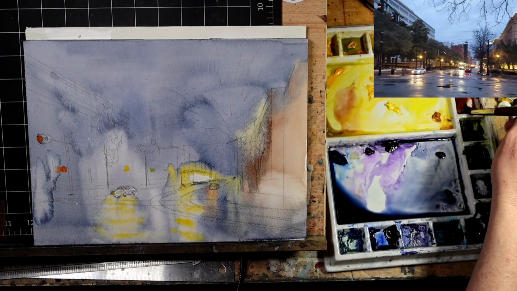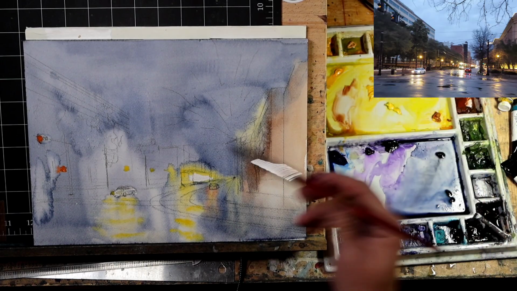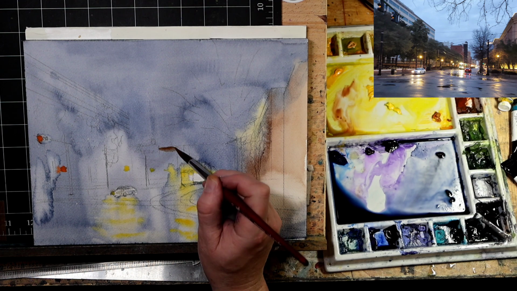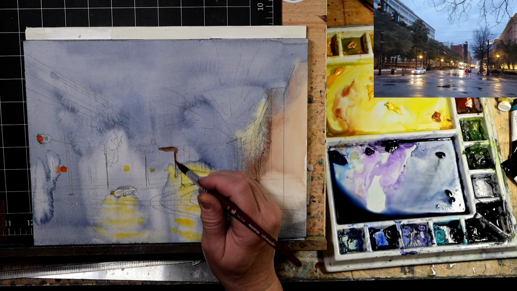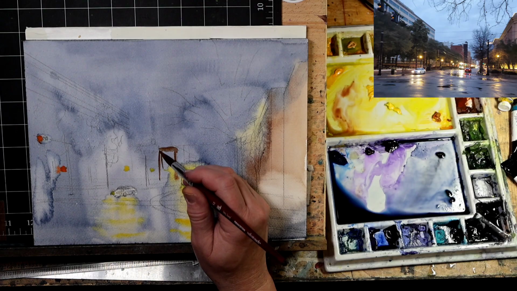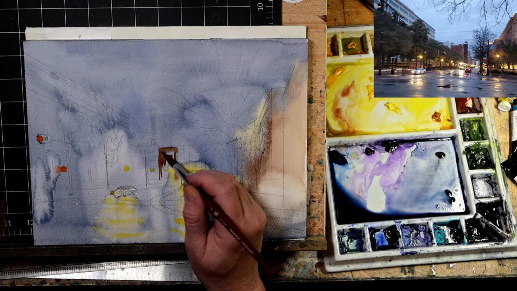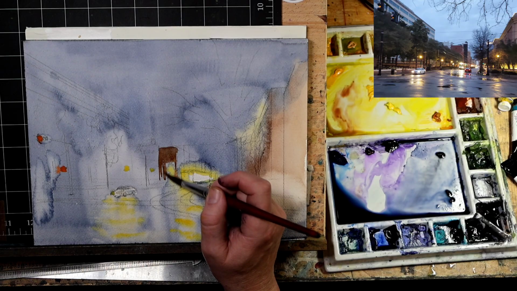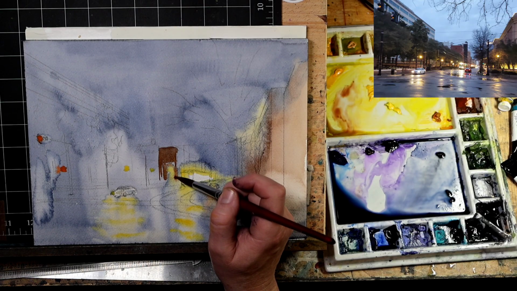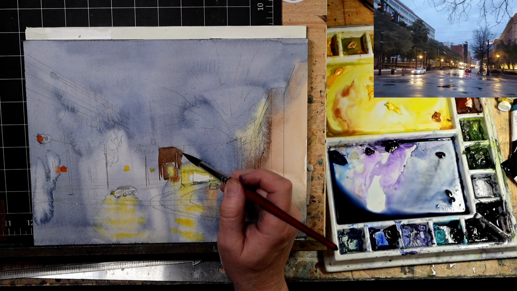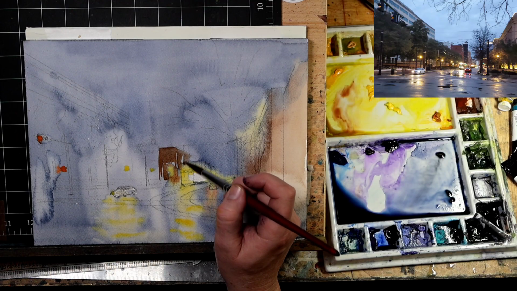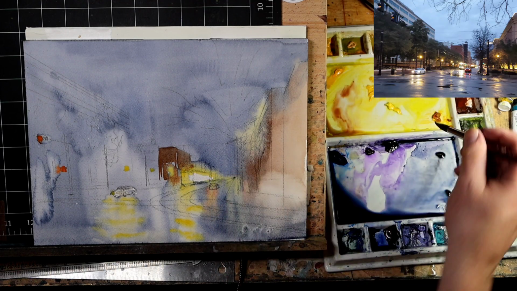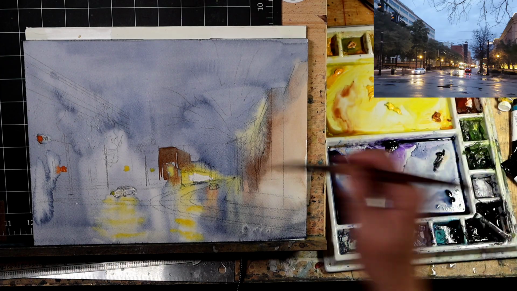We'll come back over here, and while we're still wet, we're gonna come back in and put in some of these buildings, and a lot of them are pretty dark, so I don't need a lot of detail. I just need impressions of these dark buildings. And this one here is pretty dark.